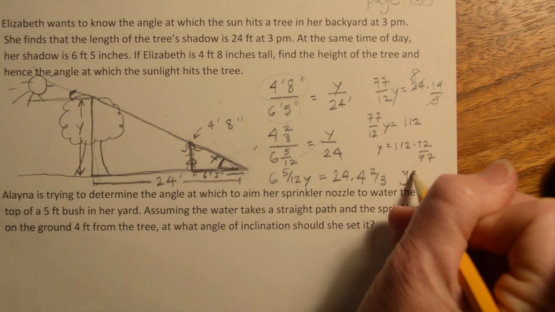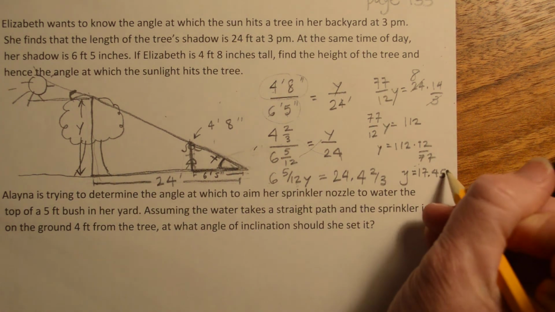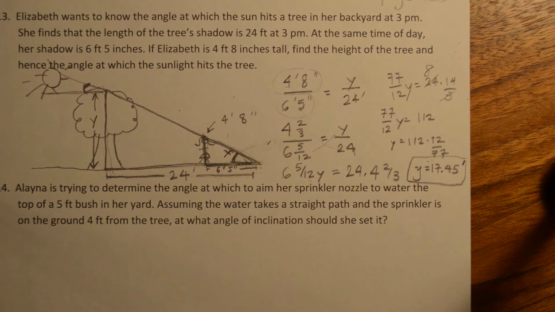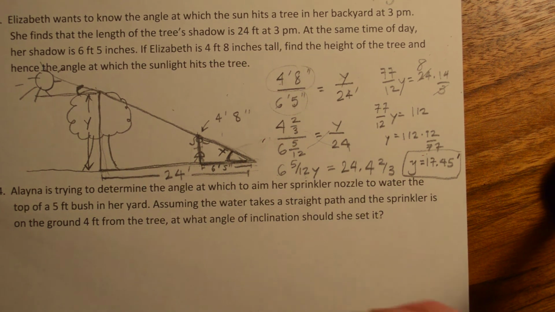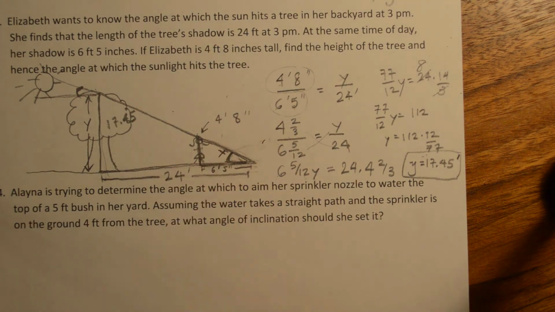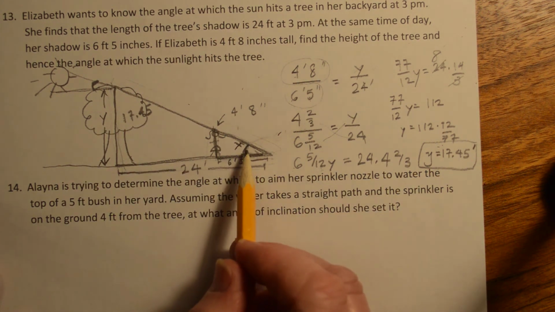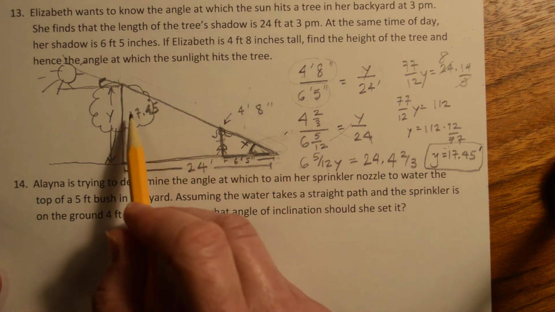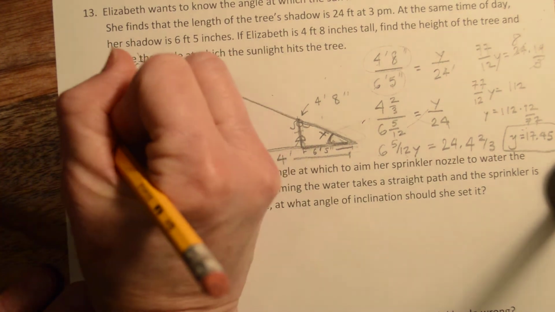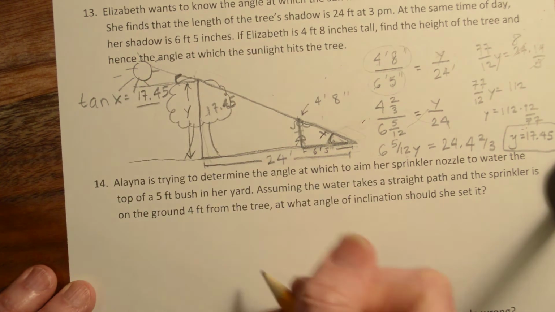And when we do that, we get y equals approximately 17.45 as our feet. Right, so the height of the tree is approximately 17.45 feet. Okay, we now have enough information to find x, because now we're just looking at this big triangle right here, and we see that we have this angle down here that's our reference angle. We know the opposite, we know the adjacent, and so we're going to do tangent. So we're going to say tangent of x equals opposite, which is 17.45 over 24.